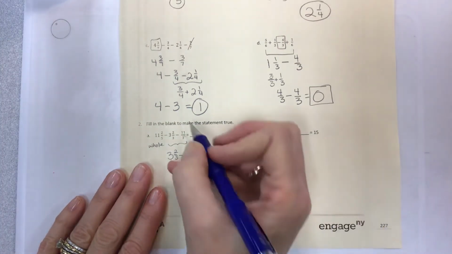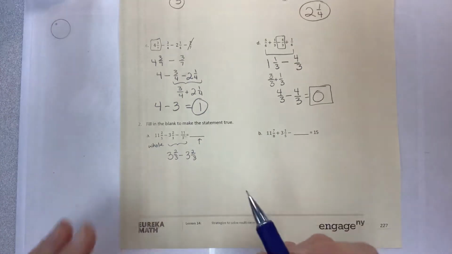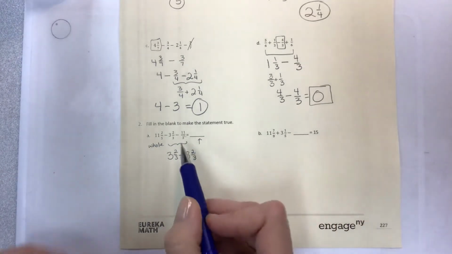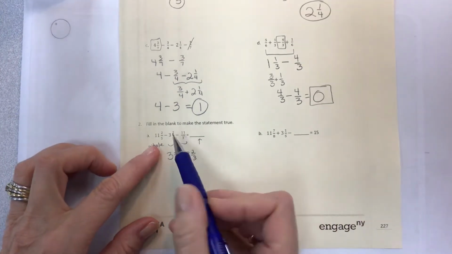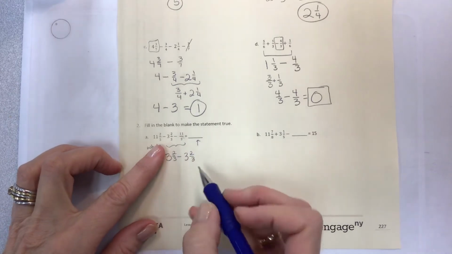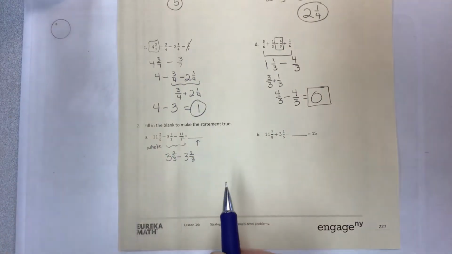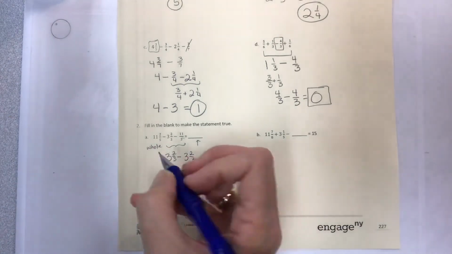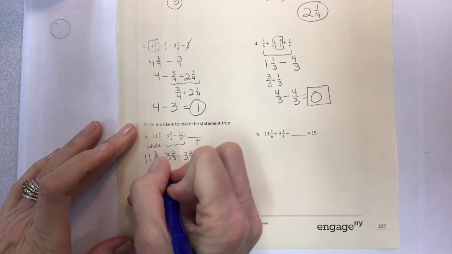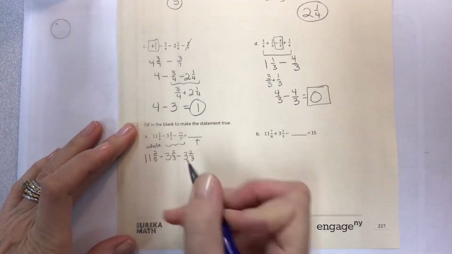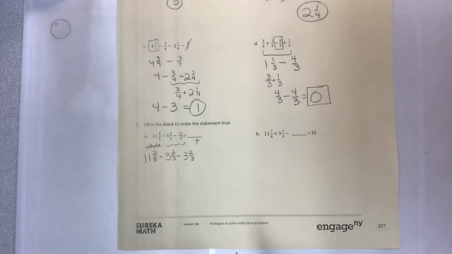All of a sudden, we have our total amount here that I have the 3 2/3, and I have another 3 2/3. So all this is coming off of 11 2/5.